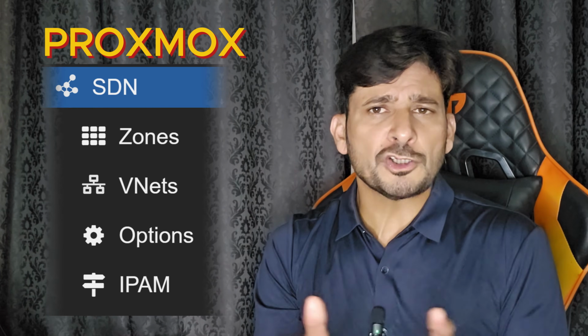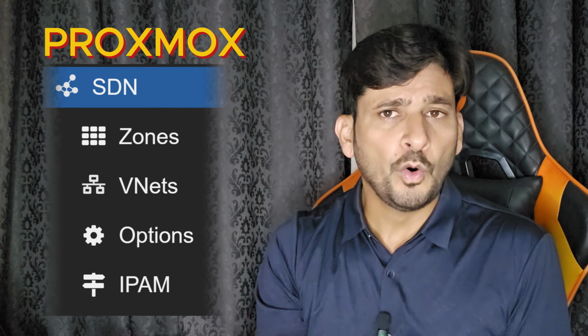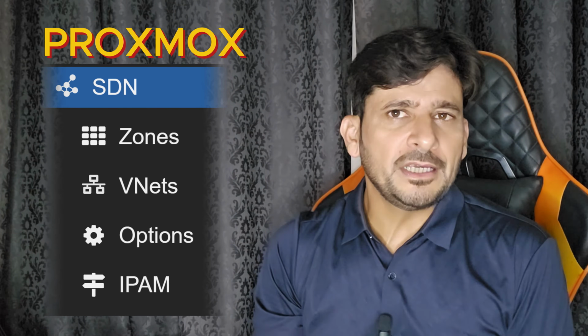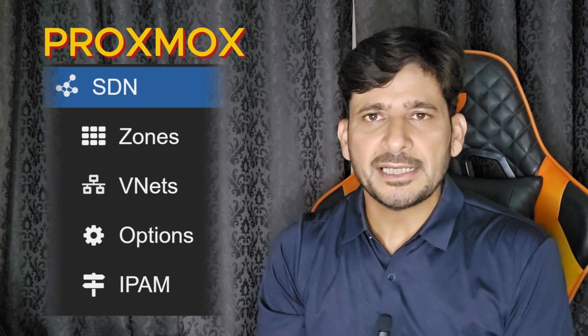For instance, if a Proxmox cluster is hosting multiple clients, each client can have their own VNet and subnets assigned from distinct IP ranges. So IPAM ensures no overlap. Each tenant, each department, each network can have their own IP subnets. You can configure all of these in the Proxmox web GUI and CLI.